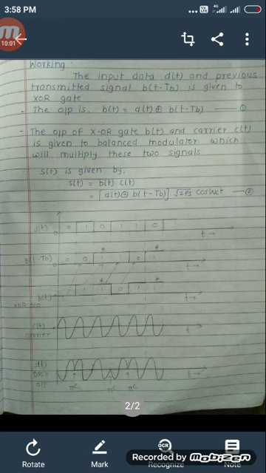So whenever there is a change in b(t), that is from low to high or high to low, according to that change in b(t), there will be a phase change in the output of differential phase shift keying by 180 degrees.